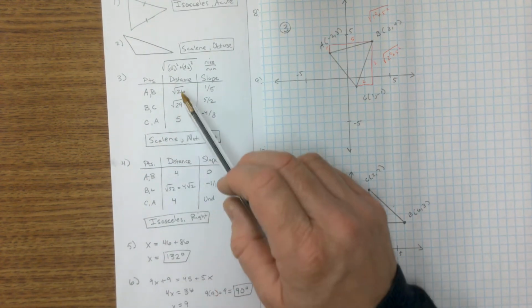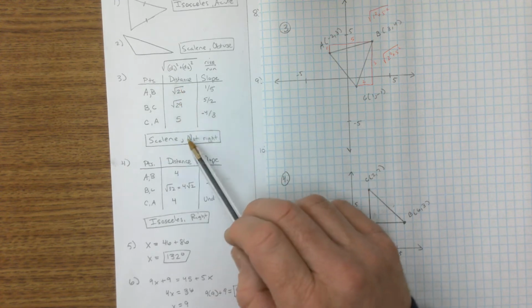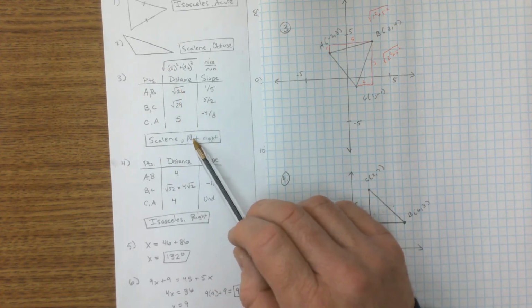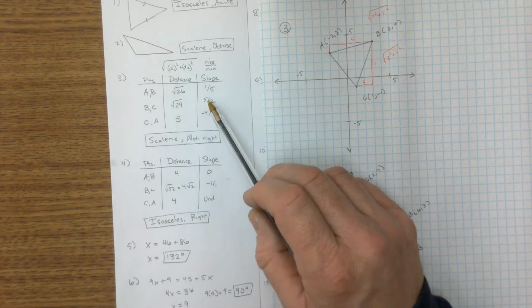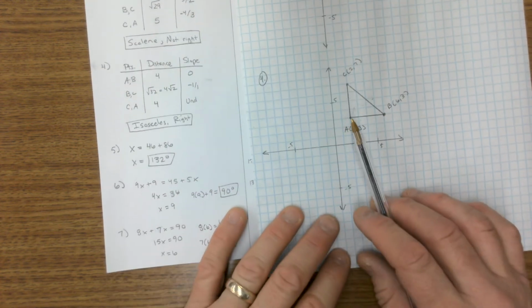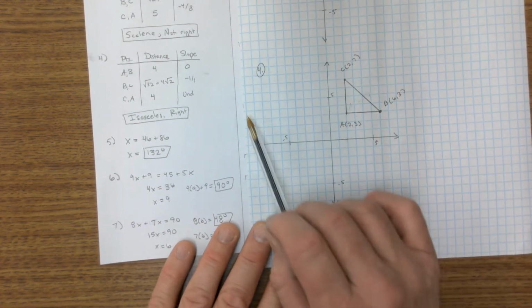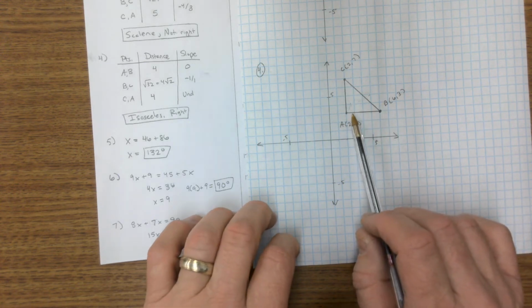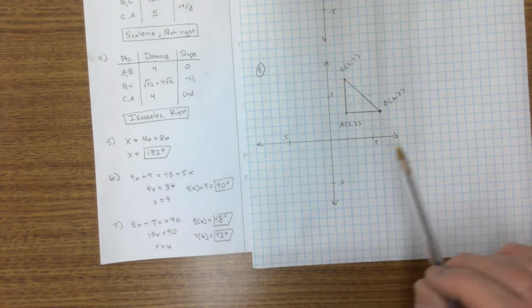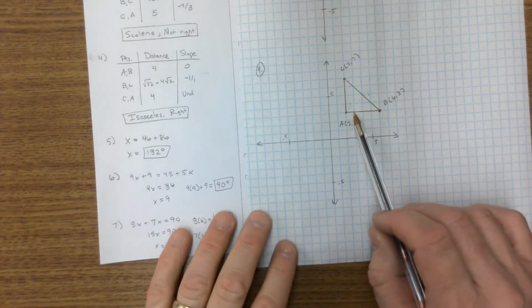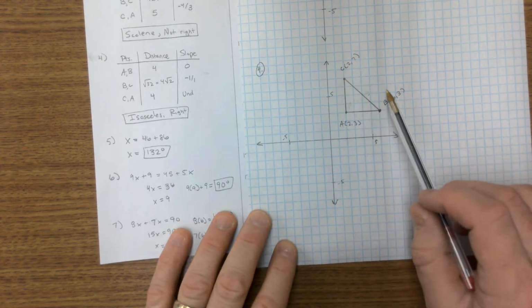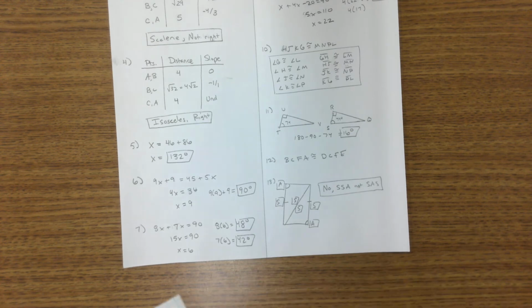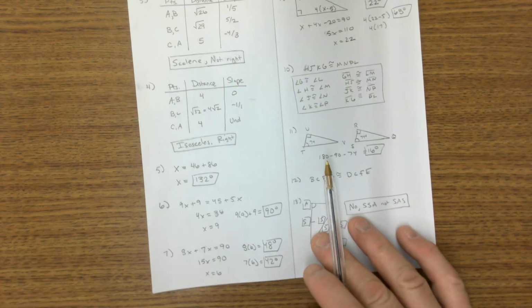It is scalene because none of them are equal, and it is not a right triangle because none of these are opposite reciprocals. Number 4, do the same thing. This one's kind of easy for this distance because you can count it here. You can count it here, but on here you can't count it, so you have to use Pythagorean theorem. All right, number 5.